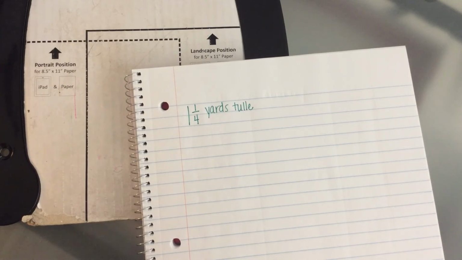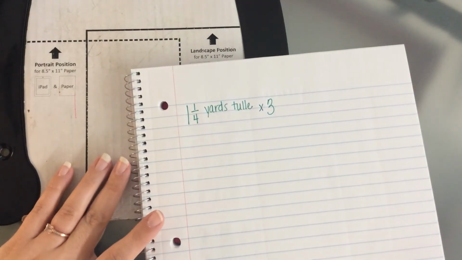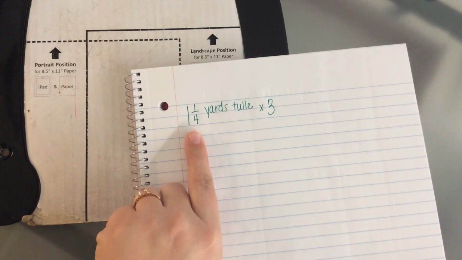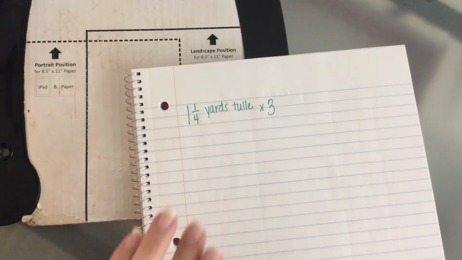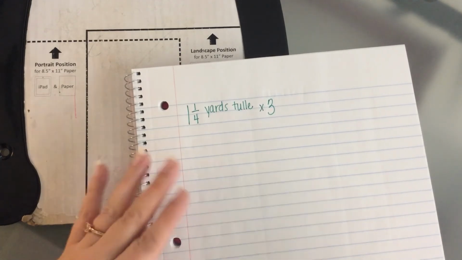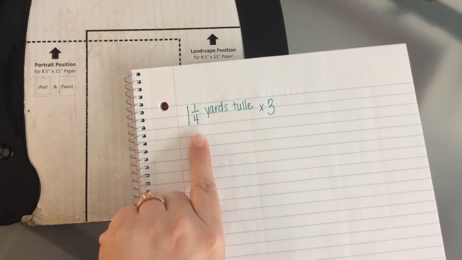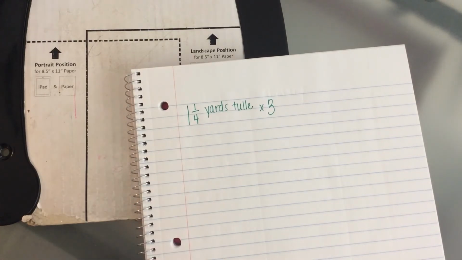Okay? So I had to buy this times 3. I hand the lady the purple tulle and I say I need 1 1/4 yards, and she measures it out and cuts it. Then I hand her the green and tell her I need 1 1/4. She measures it out and cuts it. And then I hand her the fuchsia and I say I need 1 1/4, and she measures it out and cuts it.